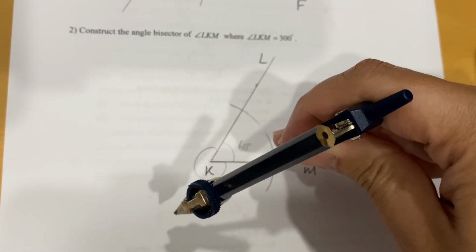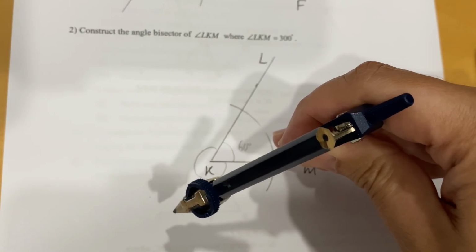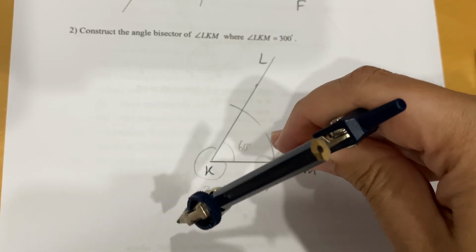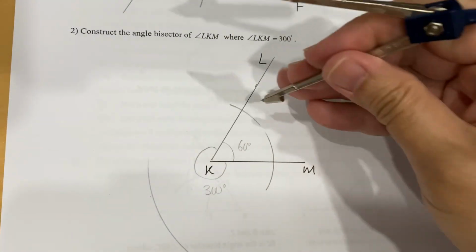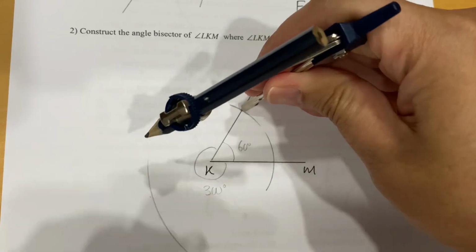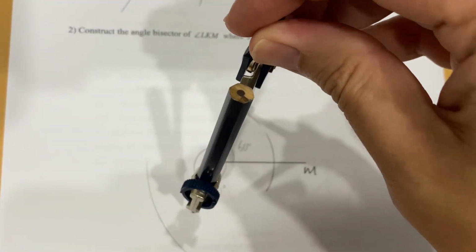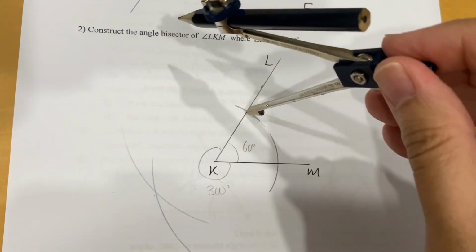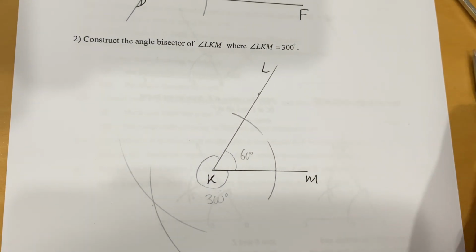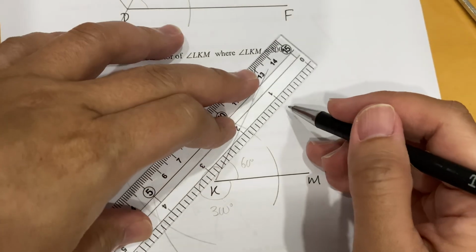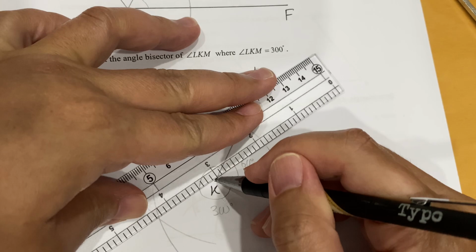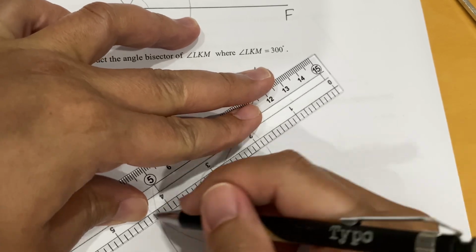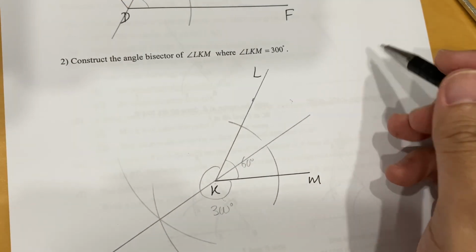Only for angle bisector, the third arc and the fourth arc can be extended like this. So I draw an arc over here. For perpendicular bisector, you cannot anyhow extend the angle of the compass. But for this you can. Then after that you connect this point and the intersection here. Alright, and we are done.